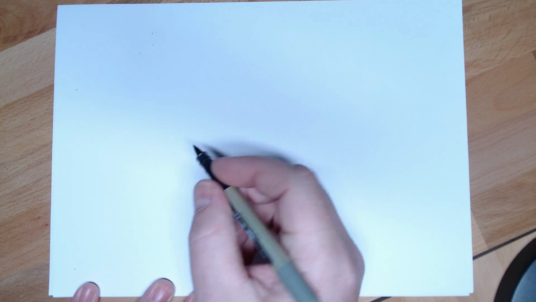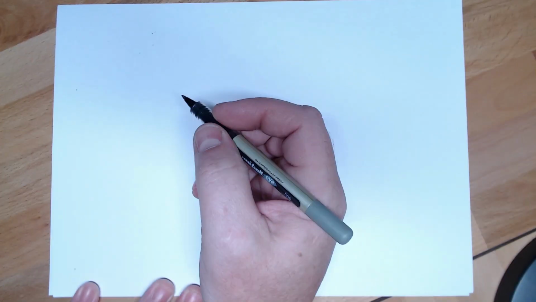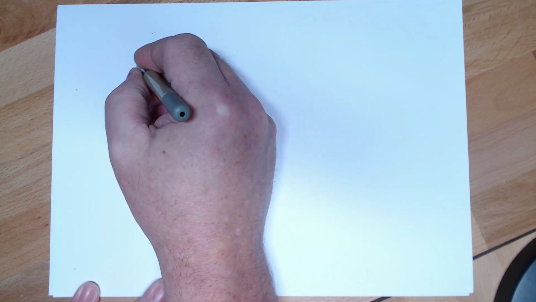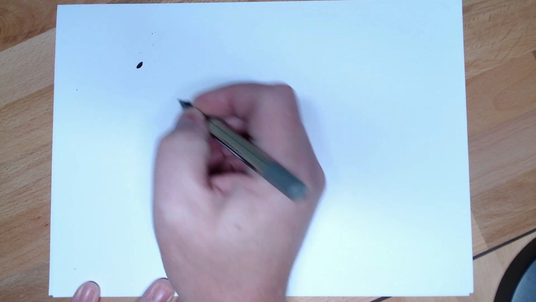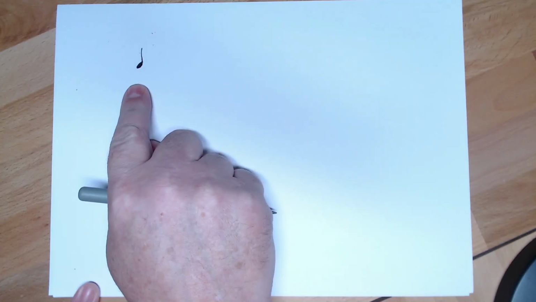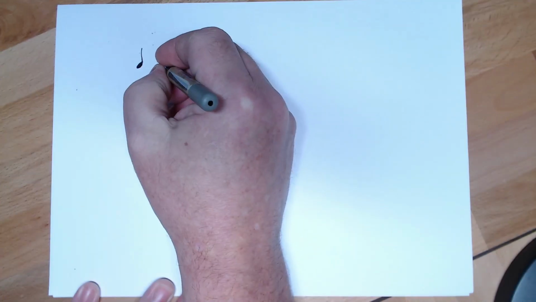So what we do with music when we're writing down beats, we generally use symbols. We use different symbols, and you may have seen this one before. This is a circle. You can see I filled it in, and what we do is we put a stick on it. So it's a circle with a stick. This symbol here, we call a quarter note. It's called a quarter note.